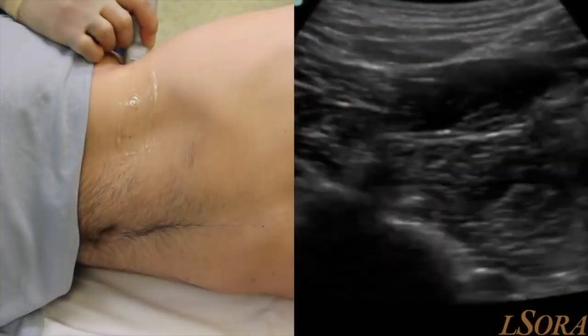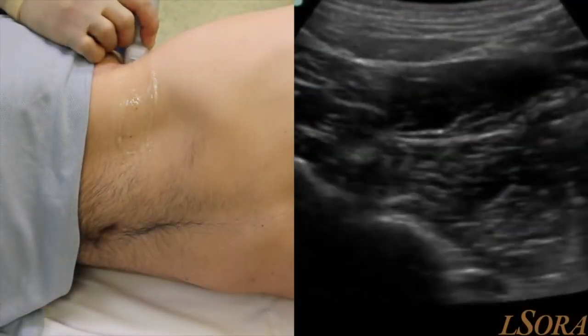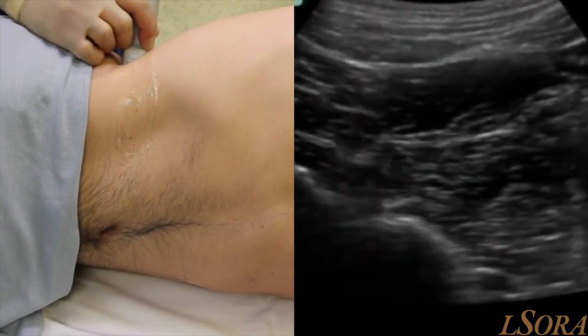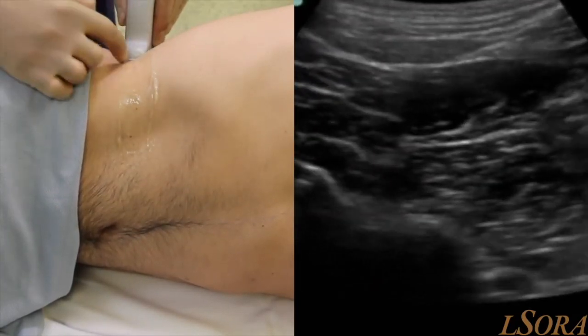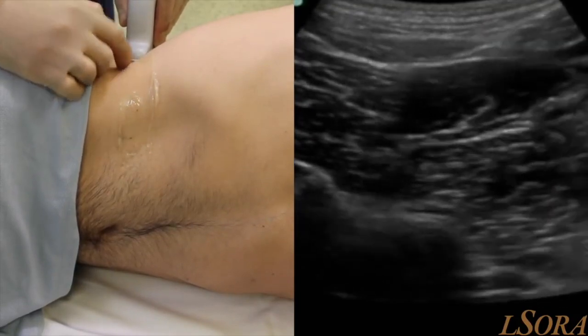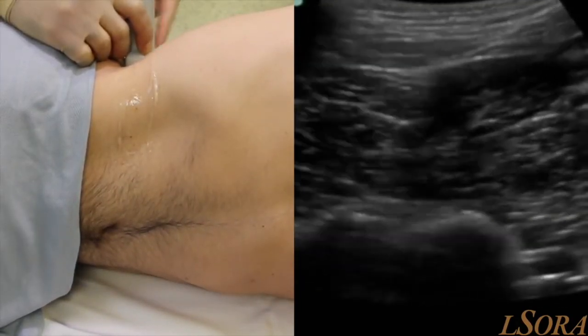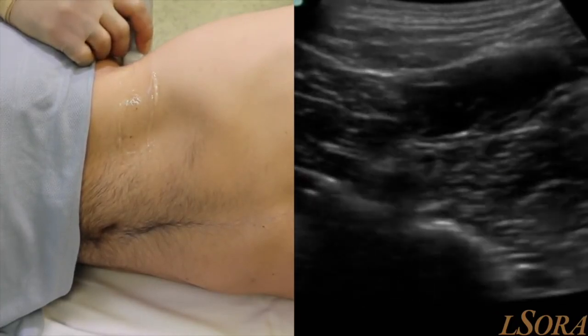With the probe held firmly in place here, we can indicate the potential needle paths coming from either an anterior aspect from the abdominal wall side, and you can see its relationship to quadratus lumborum, or a posterior aspect for a transmuscular quadratus lumborum approach.